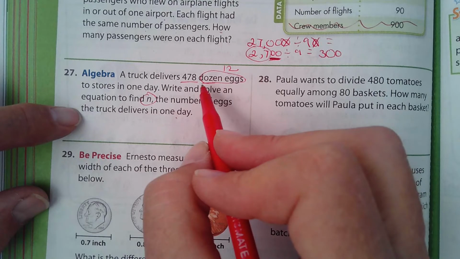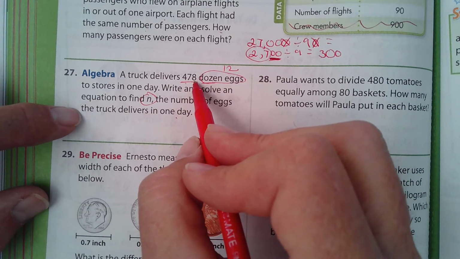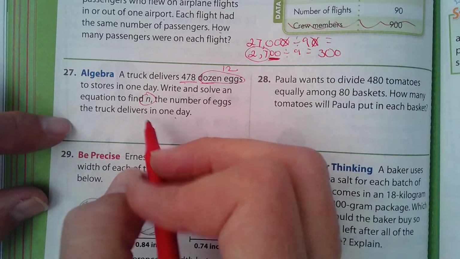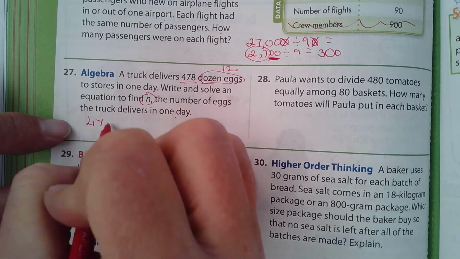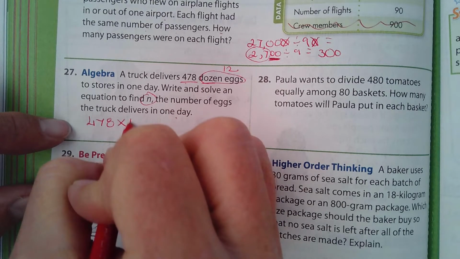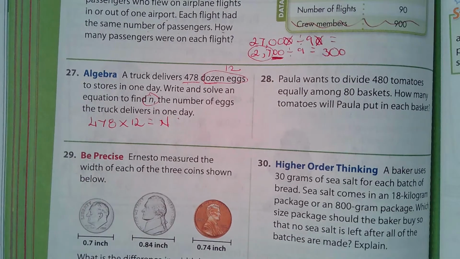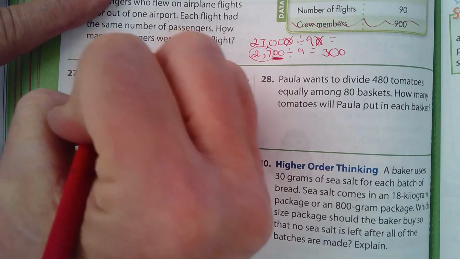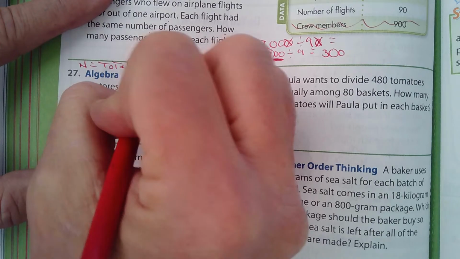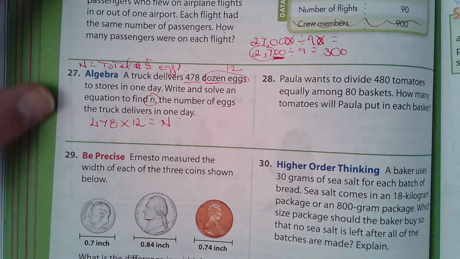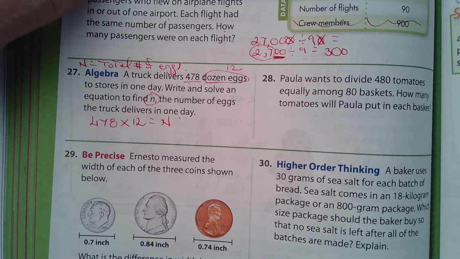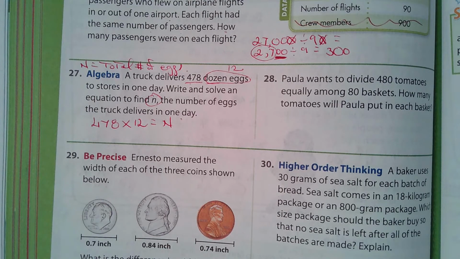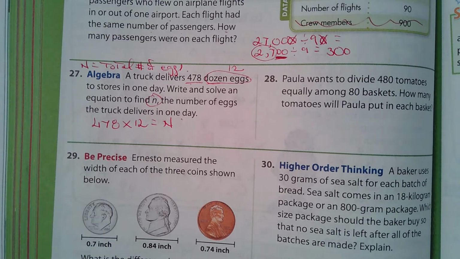So if they made 478 deliveries, and each delivery had a dozen eggs, it would be 478 times 12 equals n. And n would be the total number of eggs. And I could write this down right here. N equals total number of eggs. Okay? So let's see here. I'll let you guys figure that one out. You should be able to do it on your own.